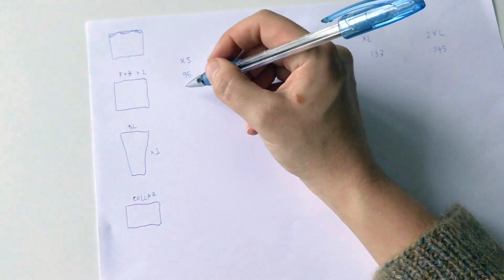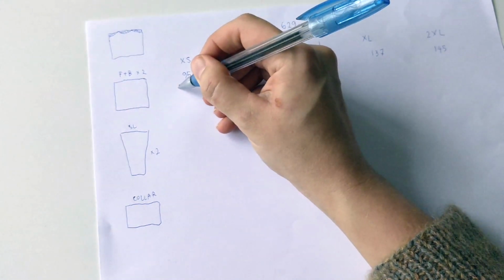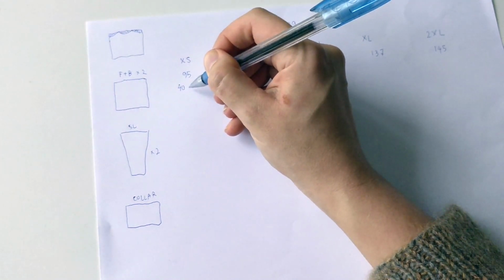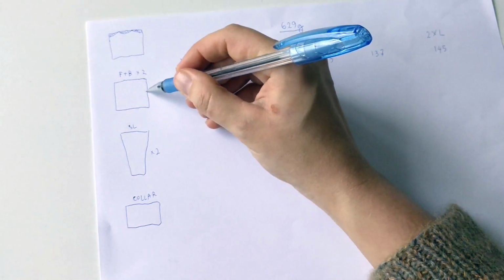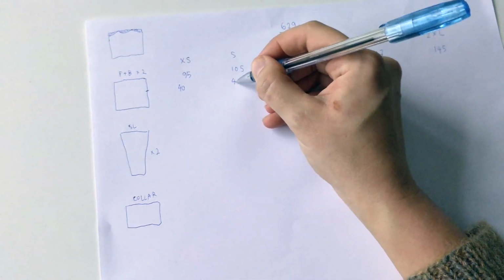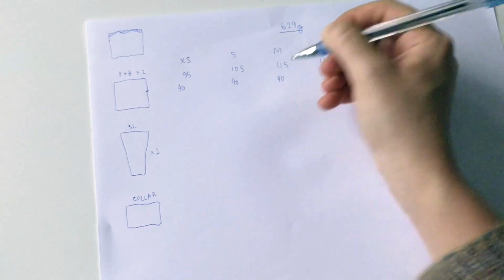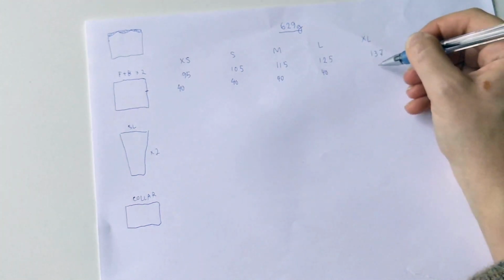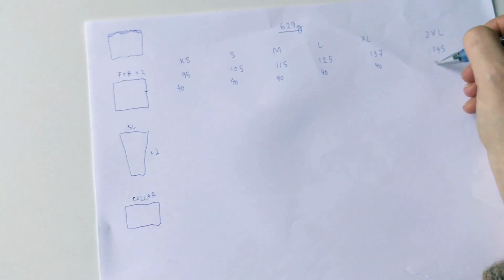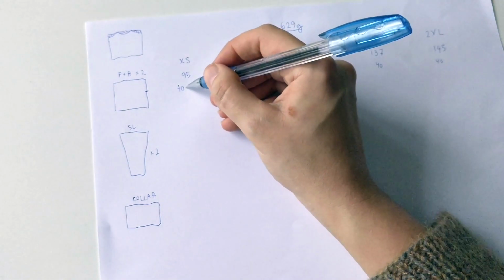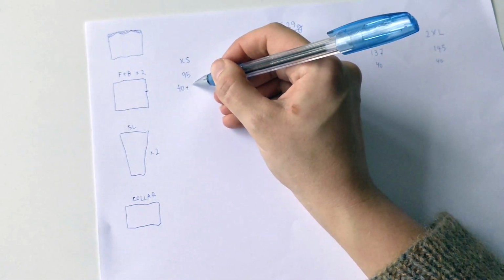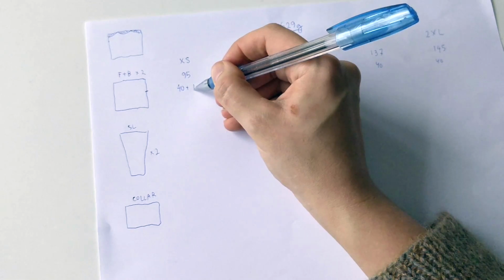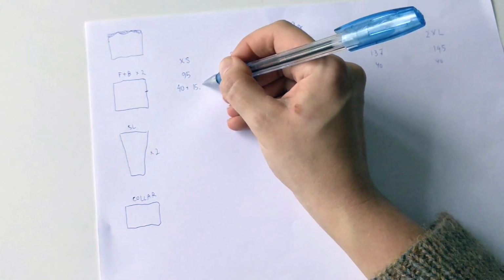is 40 centimeters until the armholes. That is the same for each size over here, and then plus the armhole depth, so that is 15.5.